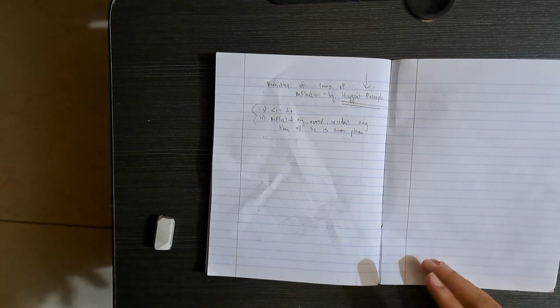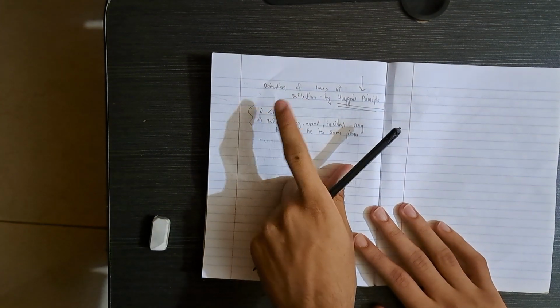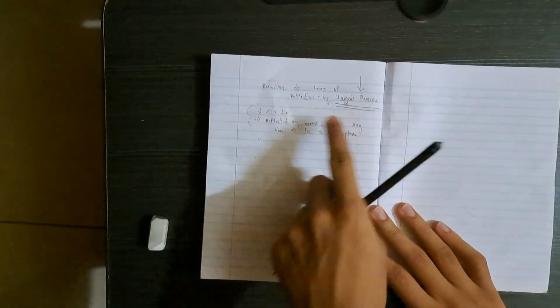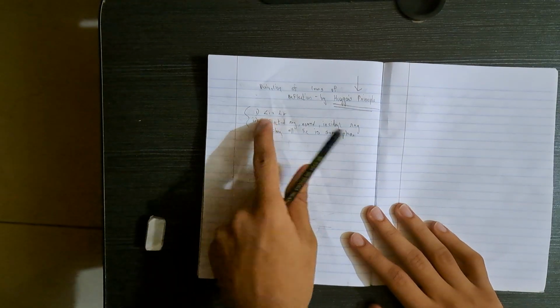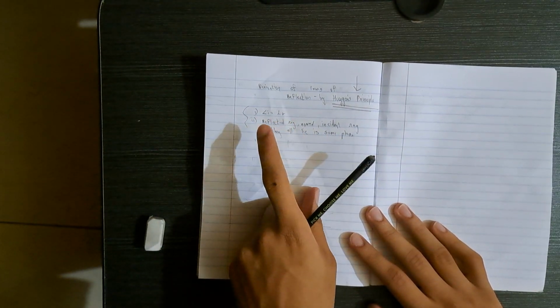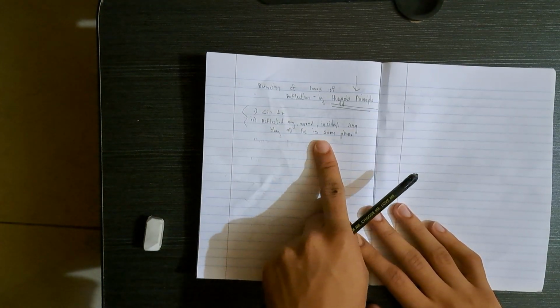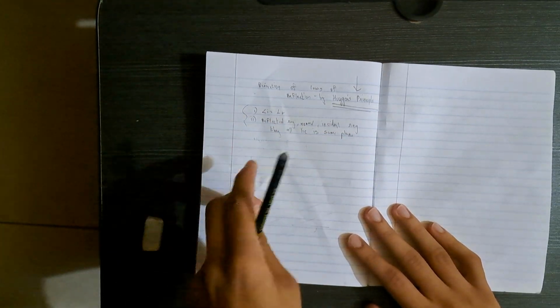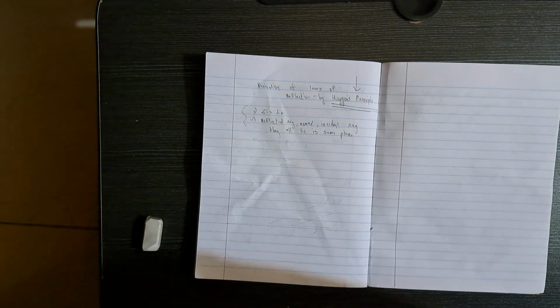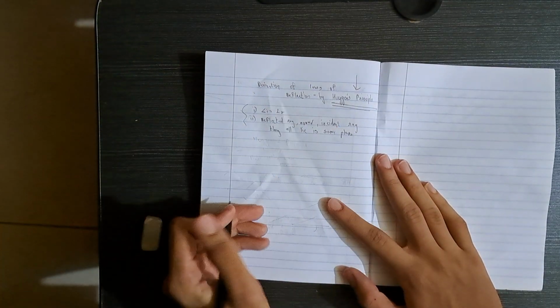So in this short video, we'll study the derivation of the laws of reflection by Huygens' principle. So what are the laws of reflection? Angle of incidence is equal to angle of reflection, and the reflected ray, normal and incident ray all lie in the same plane. So by Huygens' principle, we will derive this and prove how these are actually equal.